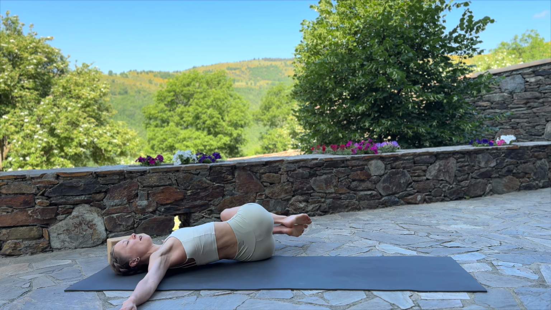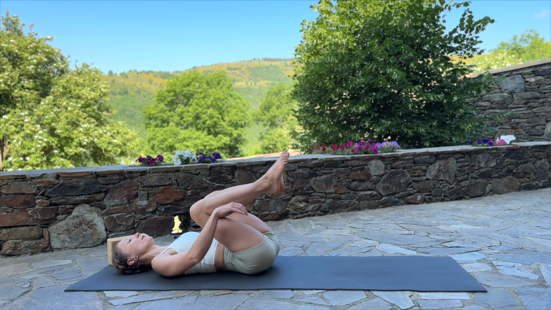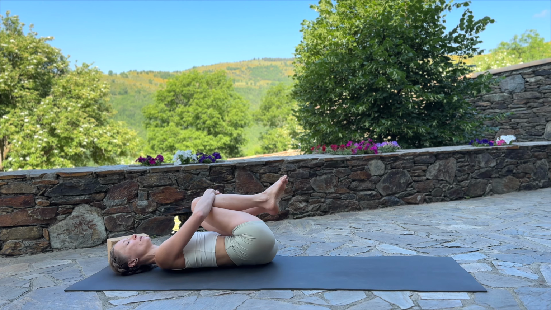And then inhale, come back to the center. And then bring the knees close to the chest. Gently hug them in and rock from side to side.